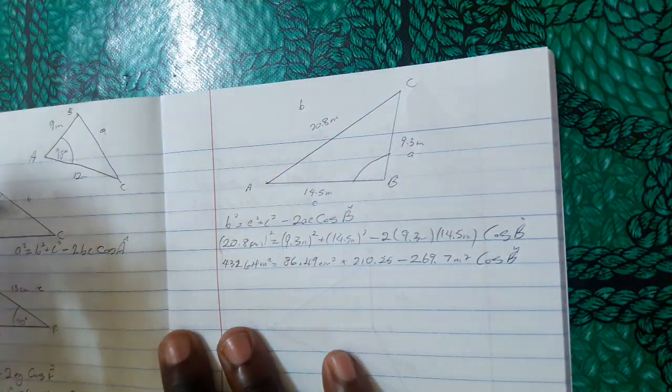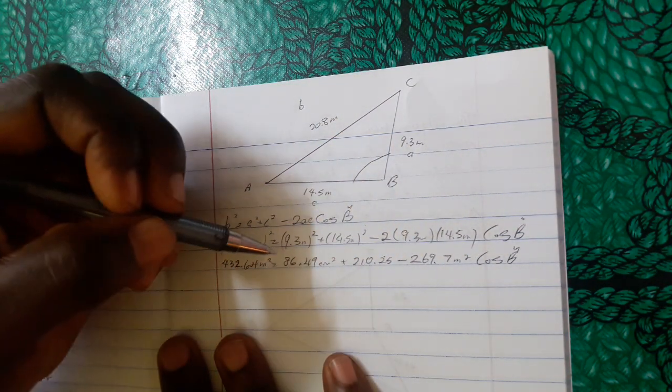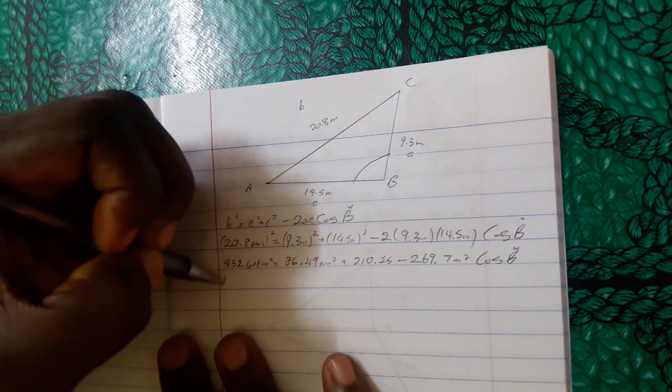We don't know what it is. That's what we're trying to find. So we can add, we have to.